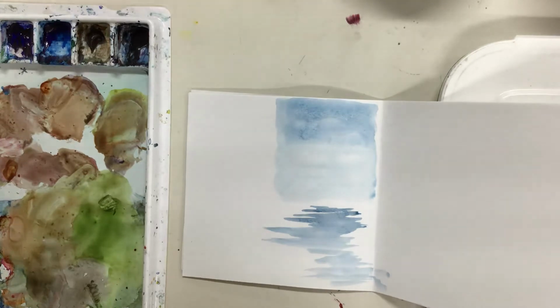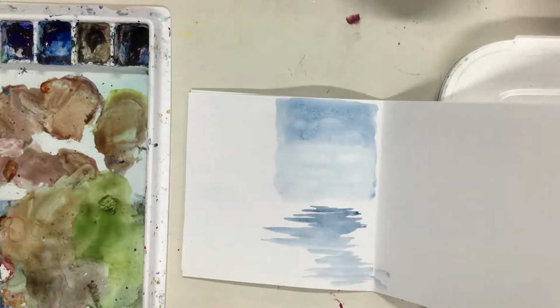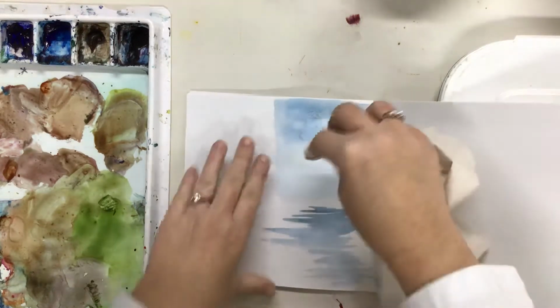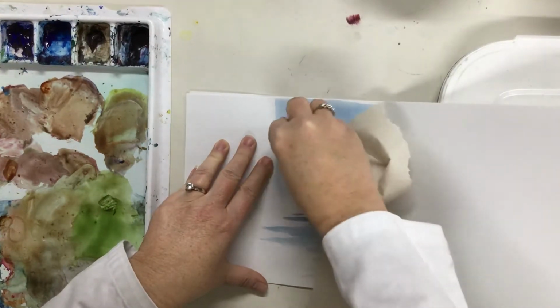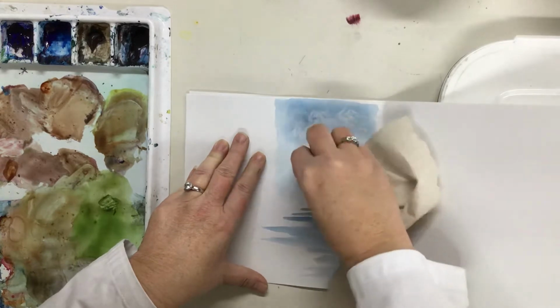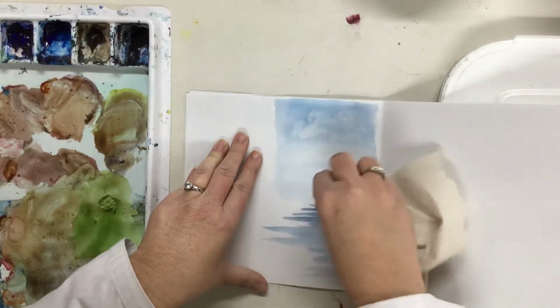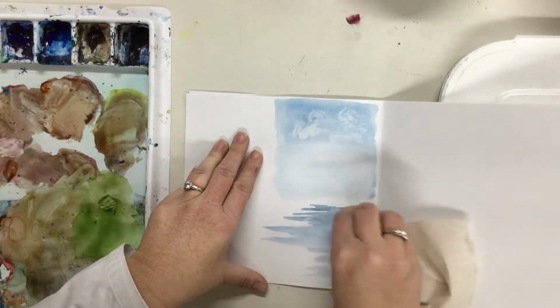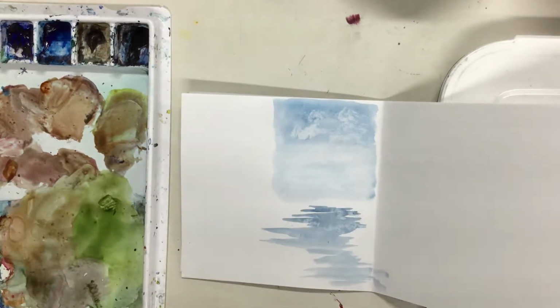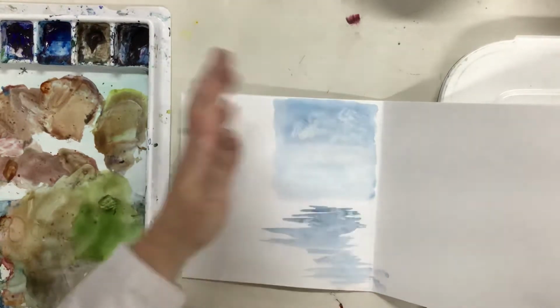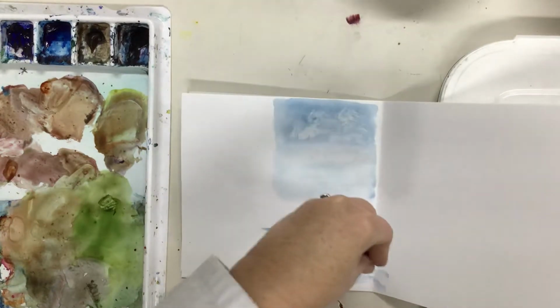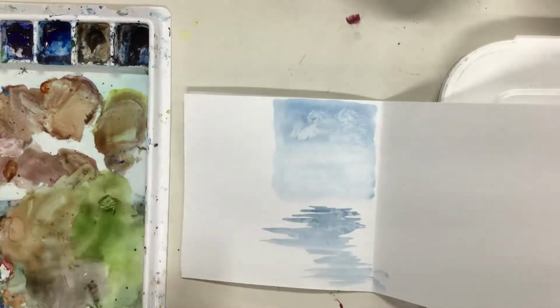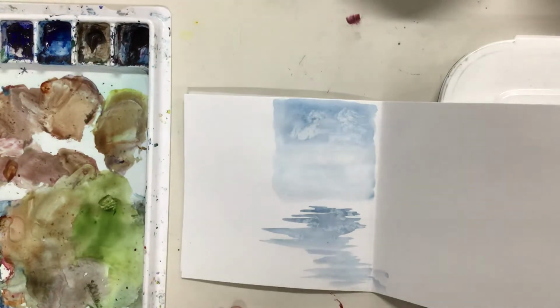I can also pull out some clouds quick while my sky is wet. Grab some paper towel here and give my sky a few clouds. I am lifting a little bit out of my water as well. Some of that will reflect in the sky. While I wait for this to dry so I can add some trees and some different things in, we're gonna just talk in general about water over here on the side.